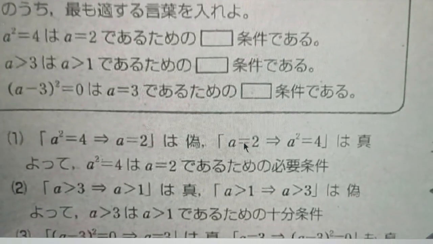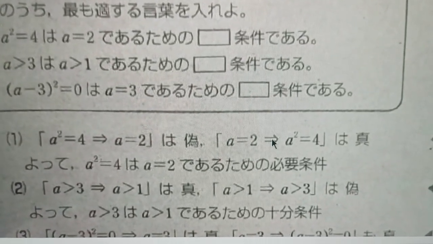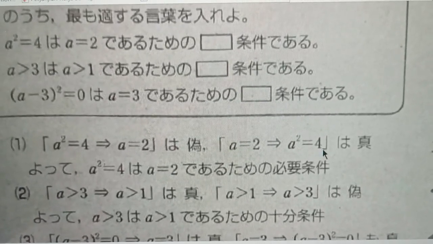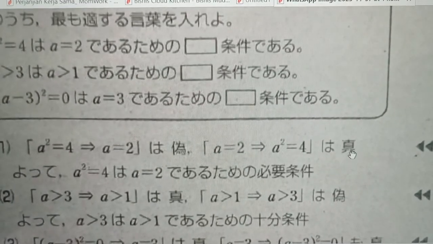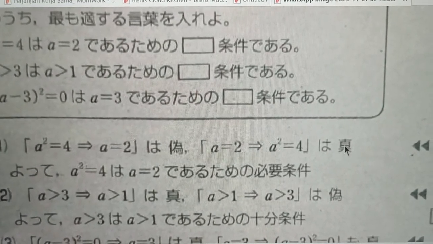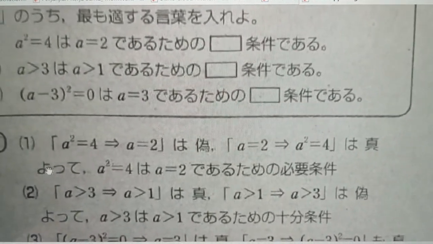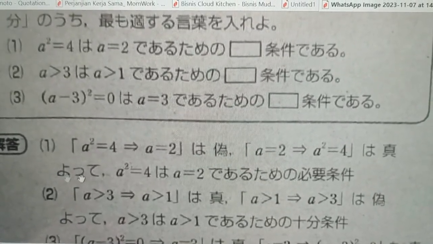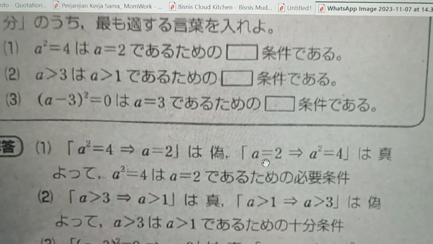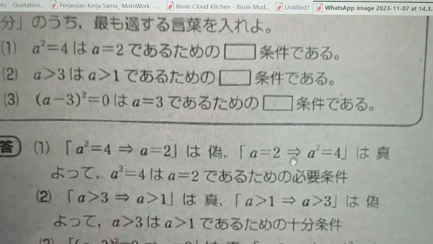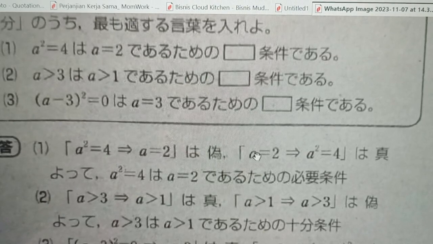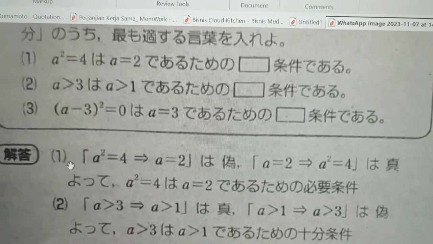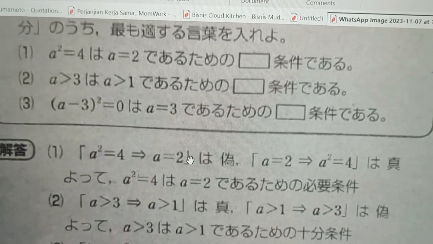But if a is 2, the a square will be 4. There is no other answer. So this is correct. Shin. Based on this statement, if a is 2, then a square is 4 is correct, while this one is not correct.